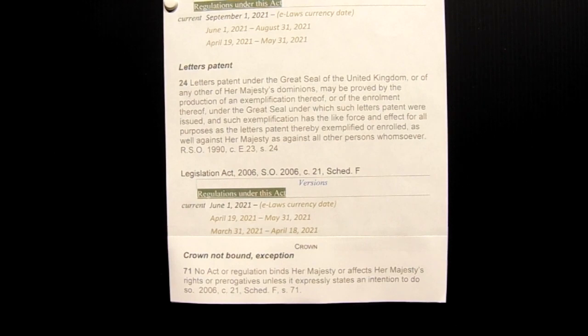"No act or regulation binds Her Majesty or affects Her Majesty's rights or prerogatives unless it expressly states an intention to do so."